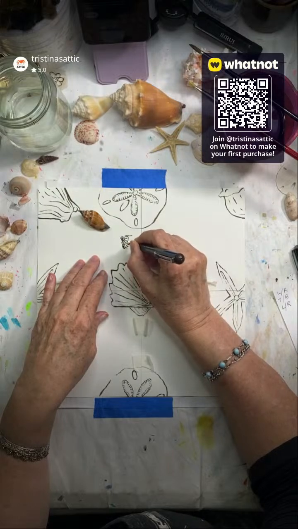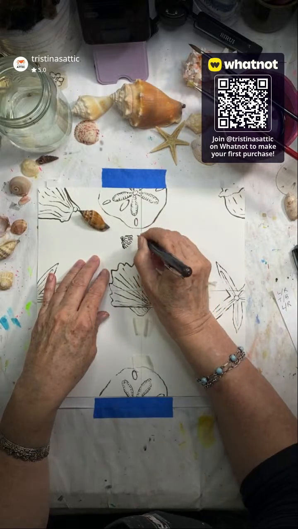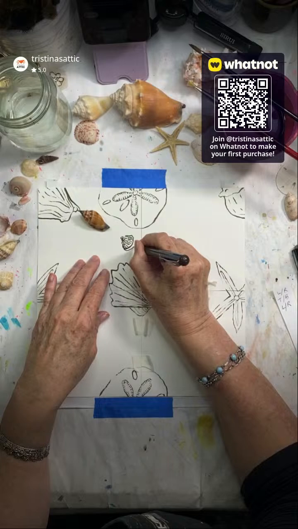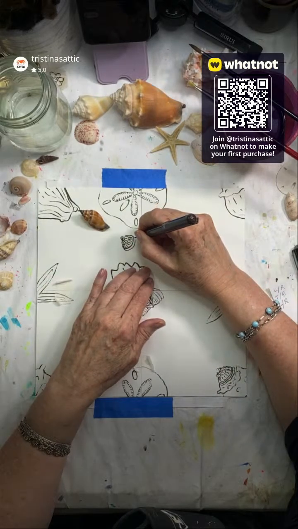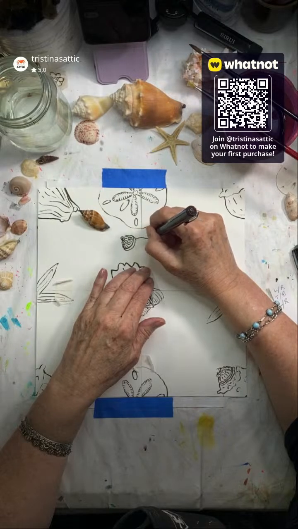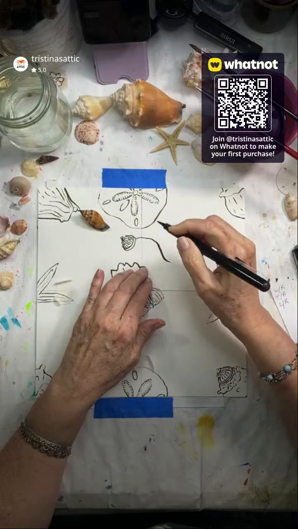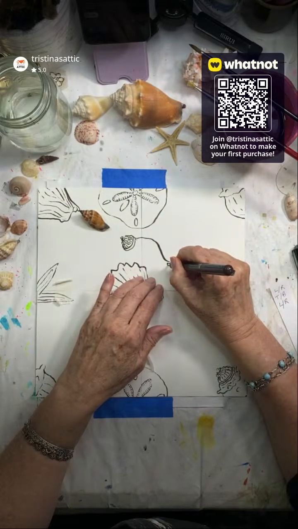And then as we start to get a little bit bigger, okay. And then there's actually a little area right there. And then this is where we're going to bring it up. It comes up and then goes around and down. And then we have the little loop that goes right here.